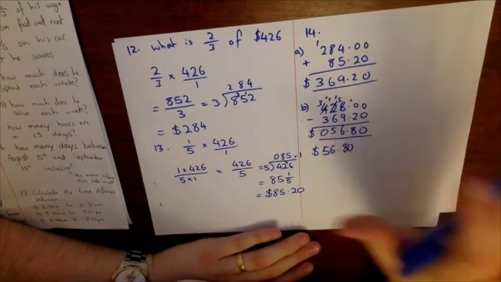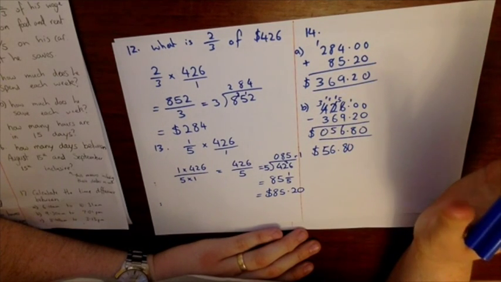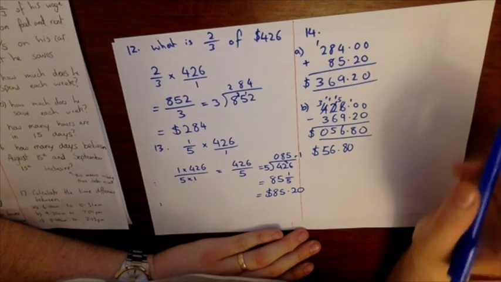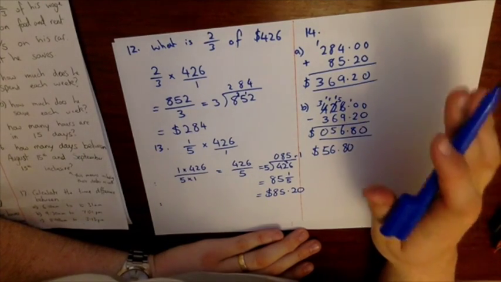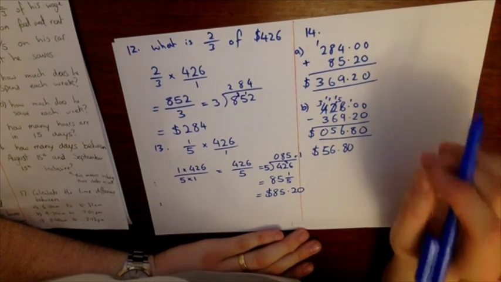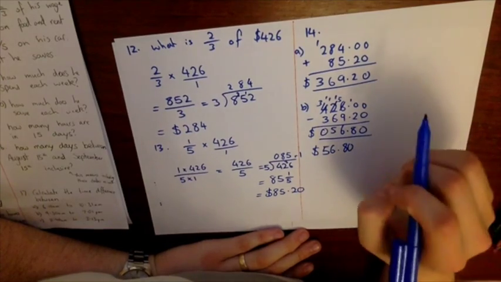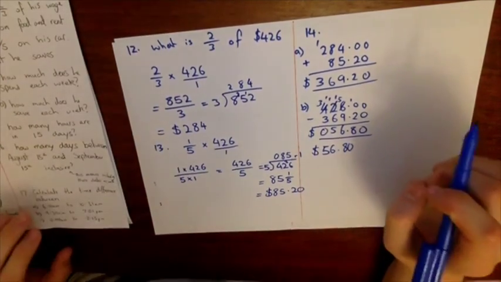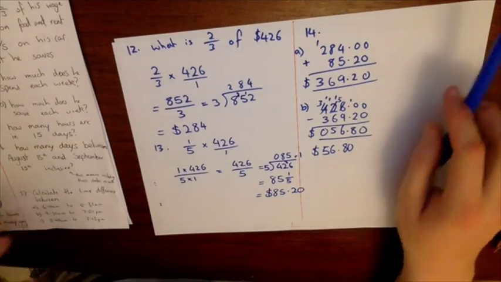Okay, that's the end of our fractions and decimals questions. We're going to be moving on to the time questions. I'll leave the solutions here for tonight, and I will get a written copy of the time and the probability questions for you. Hope this helps.